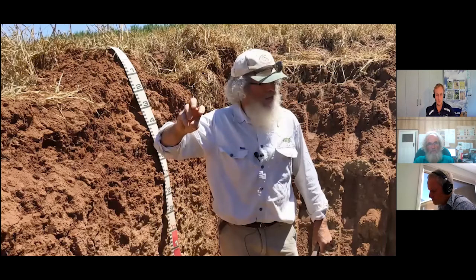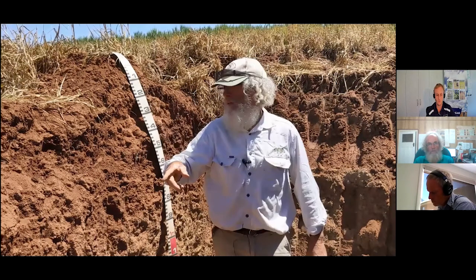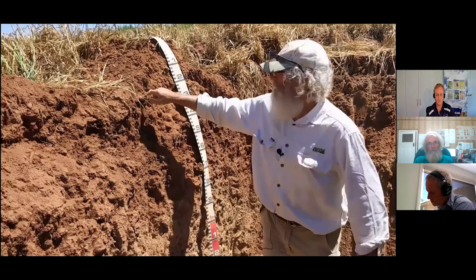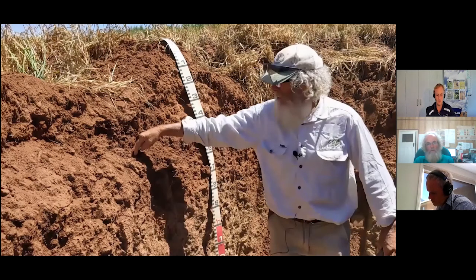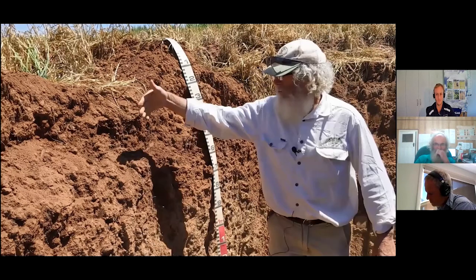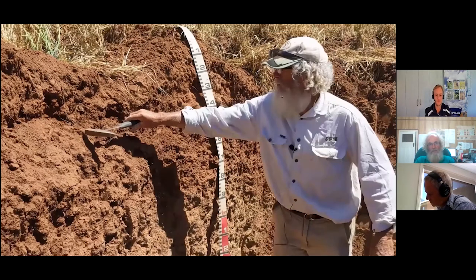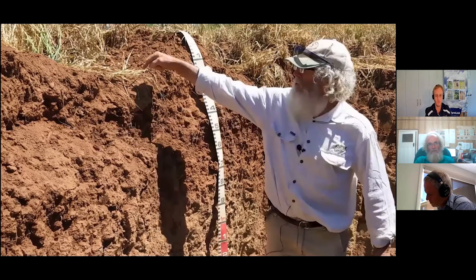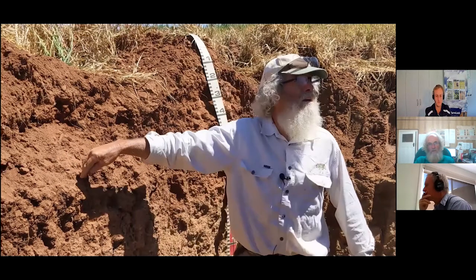The issue is if you pack the living daylights out of that and then rip it, you get the roots to the compacted bit. They grow through the soft bit, get to the compacted bit and say, oh, bugger it. Deep tillage is really effective if you have a compacted layer here and good soil underneath, and you can rip through the compacted layer into what's underneath, and then look after the holes you've made in the soil.